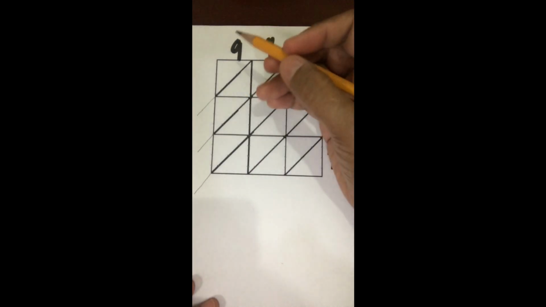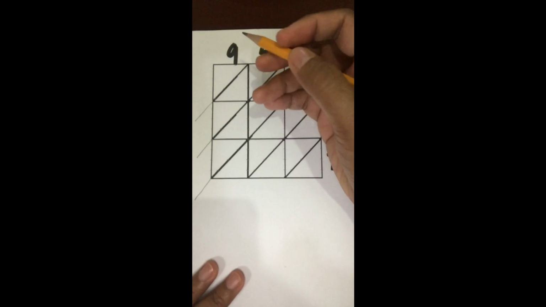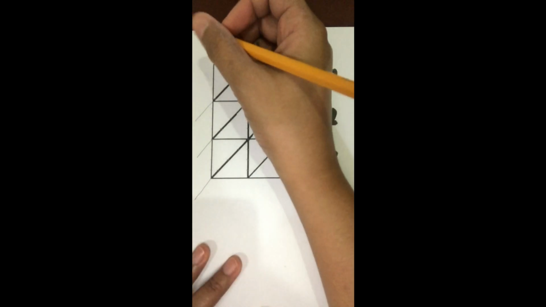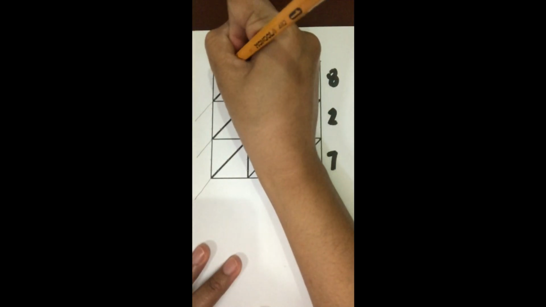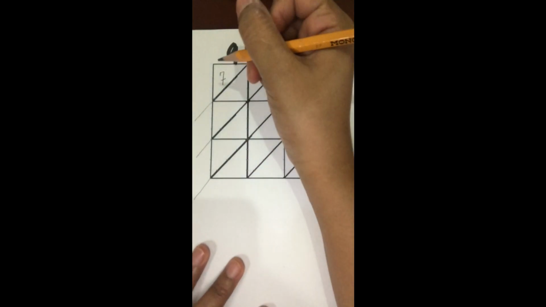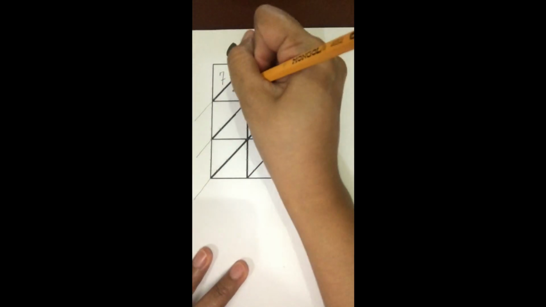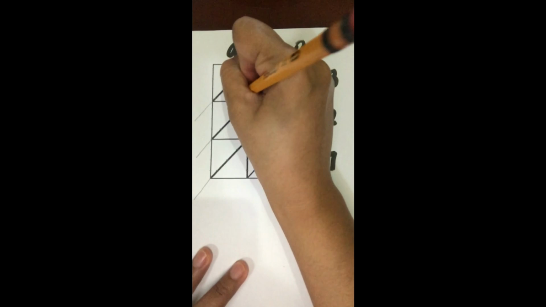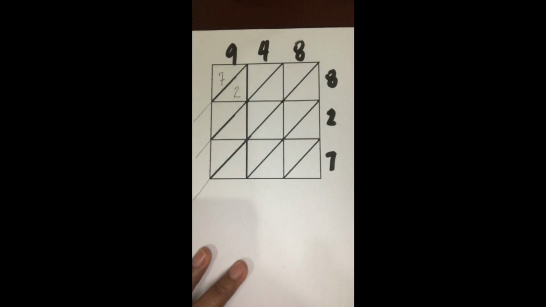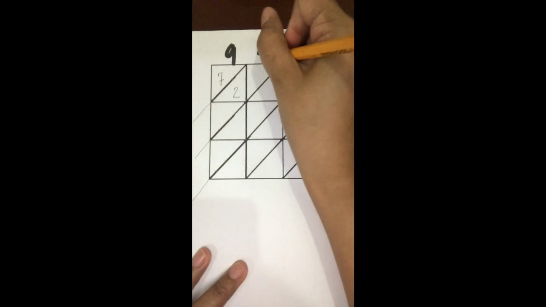In this case, 72 would be written with the 7 on the left side of the diagonal and the 2 on the right side, representing the ones place. This same method is then performed for each of the remaining boxes.